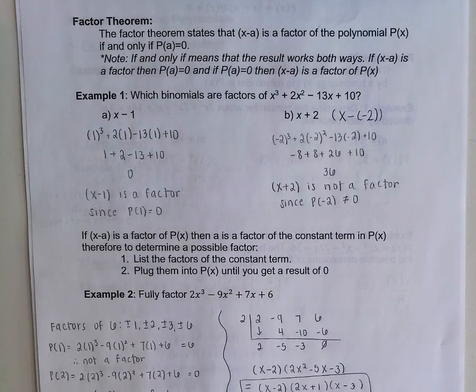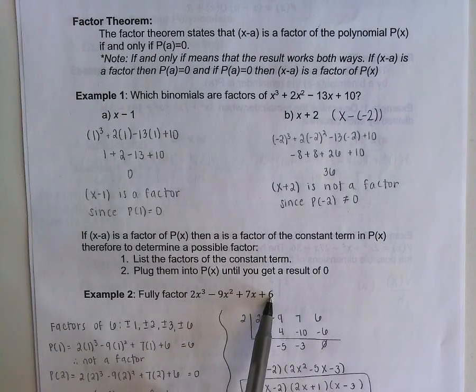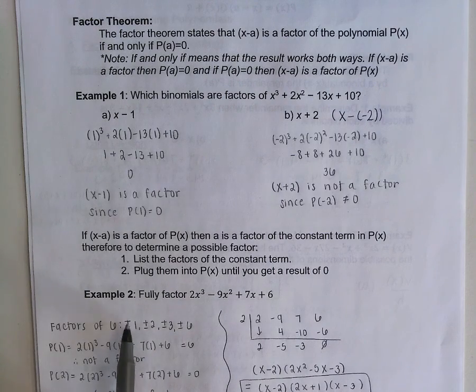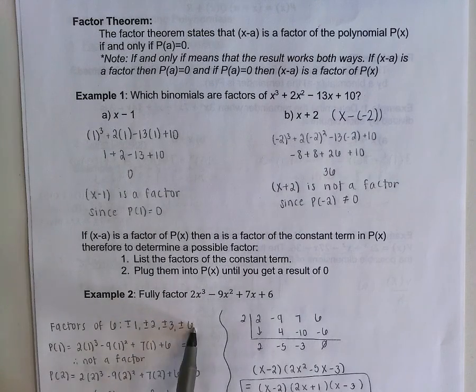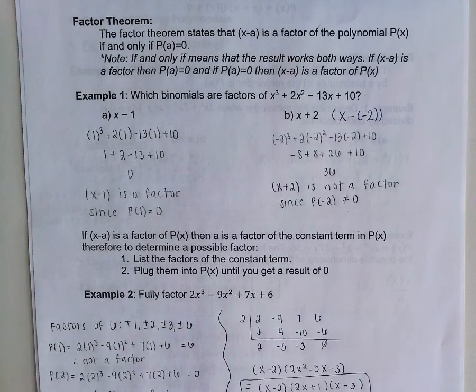Factors are the numbers that multiply to equal this number. We can also have plus or minus 1, plus or minus 2, plus or minus 3, and plus or minus 6, because we could also multiply our negative integers, for example, negative 1 and negative 6. So all 8 of these are our factors.